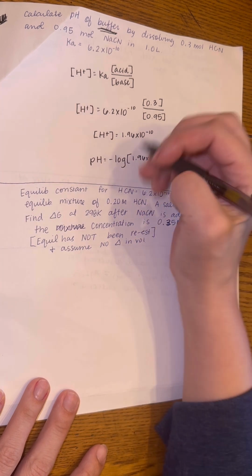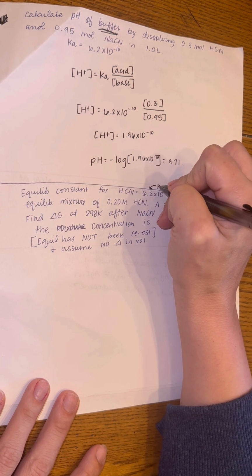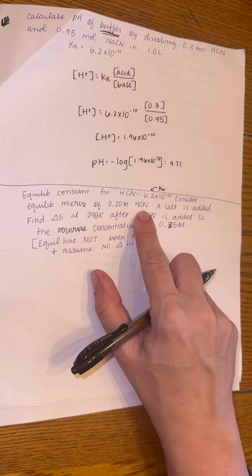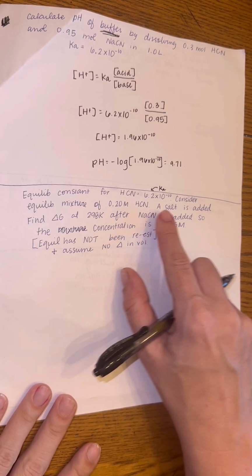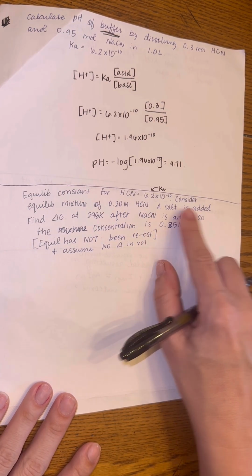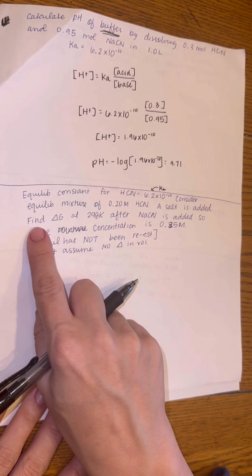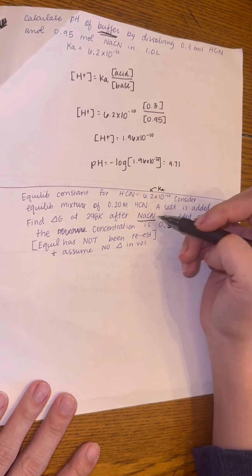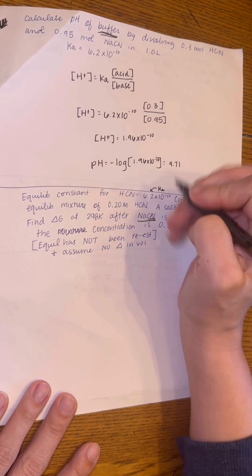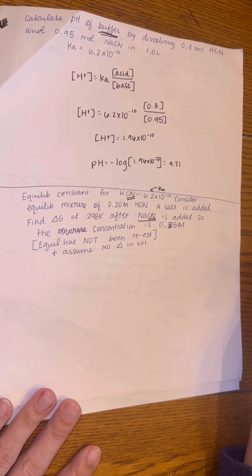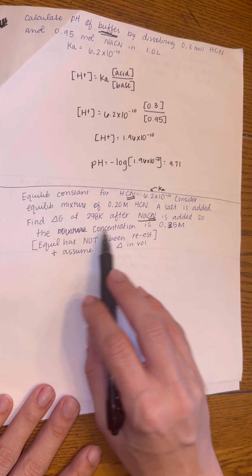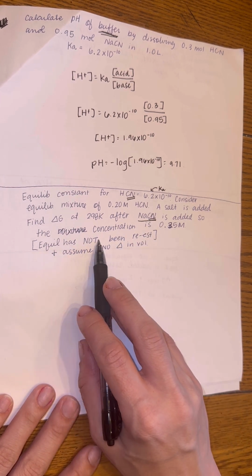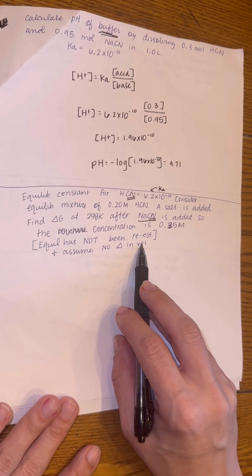Underneath that, we have an equilibrium constant, so capital K for HCN is this, all right? So we know Ka. This is an acid, so we can also say, okay, this is our Ka. Consider an equilibrium mixture where you have 0.2 HCN, so that just looks like we know the molarity of our acid to start, and then we're gonna add a salt. So if that salt has something in common, we might mess up equilibrium. Find delta G at 298 kelvins after NaCN is added. So it does look like it's gonna mess up equilibrium because I see cyanide here and here. And it's added so that the concentration is 0.35. And so that's describing this salt. Equilibrium has not been reestablished and assumed there's no change in volume.